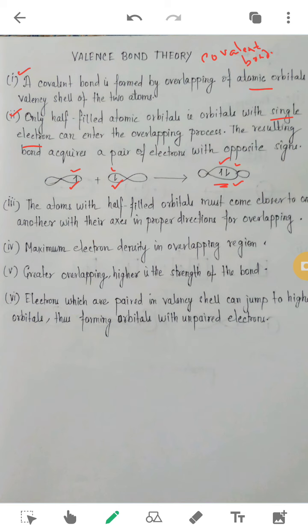Now the third postulate says that the atoms with half-filled orbitals must come closer to one another with their axes in proper directions for overlapping. Now we know that p orbital is dumbbell shaped, and it is cylindrical also. We also know that we have three types of p orbitals, px, py, pz.